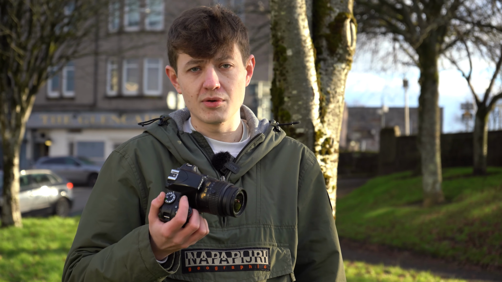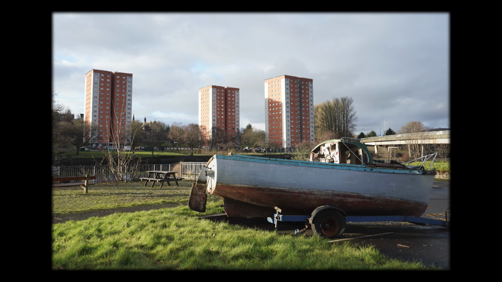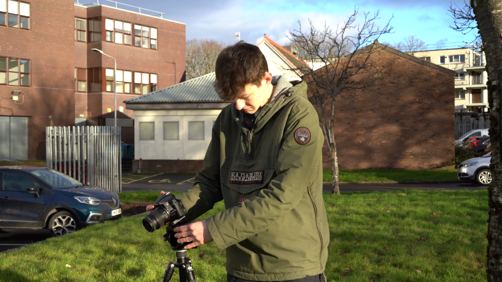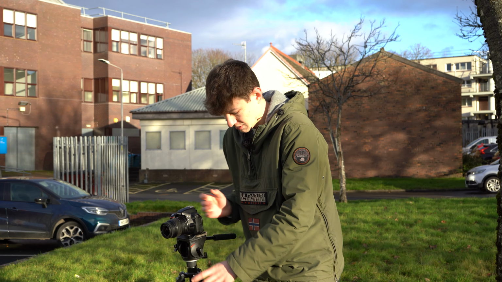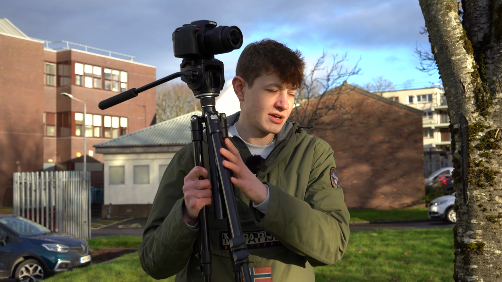So I feel like I've found a much more interesting shot from this angle of the boat. This way we can have the buildings in the background, and then we've got the boat in the foreground of the shot. Right, let's see what else we can find.